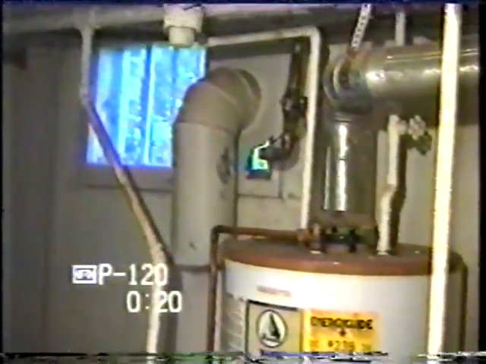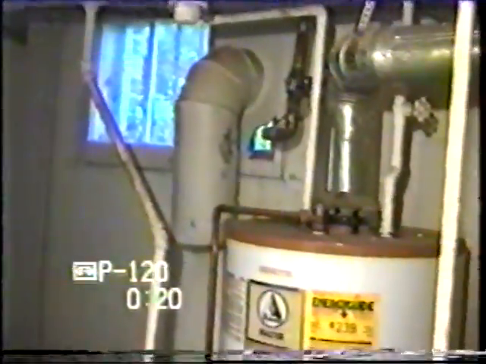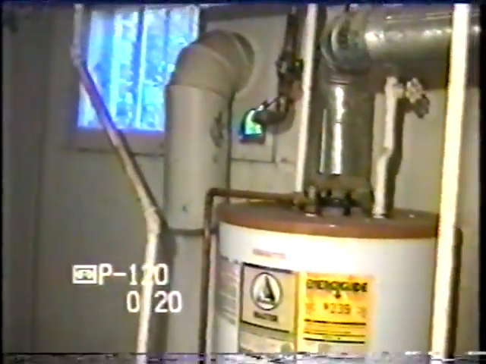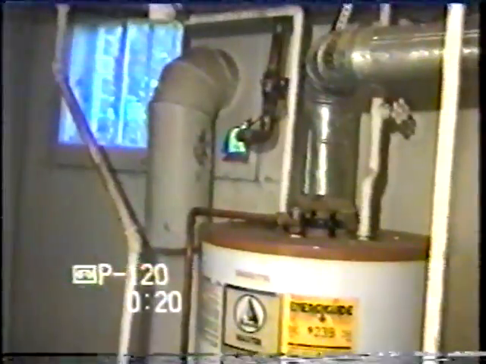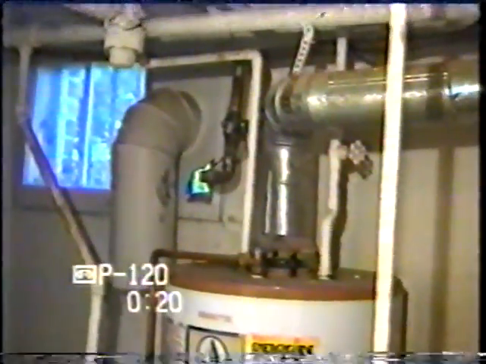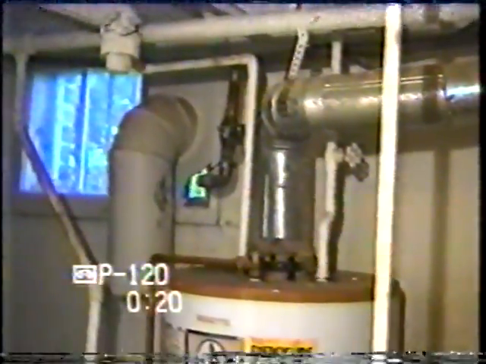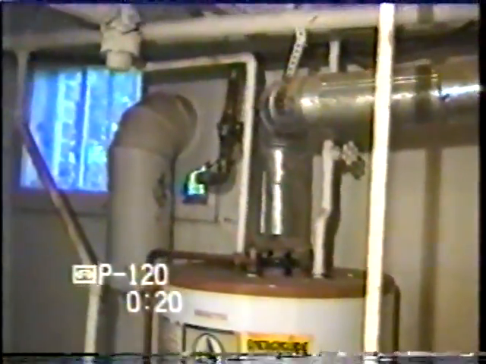Vent that goes from the inside to the outside. Note that it is open. Also, there's a cord of some type running along that same general area.